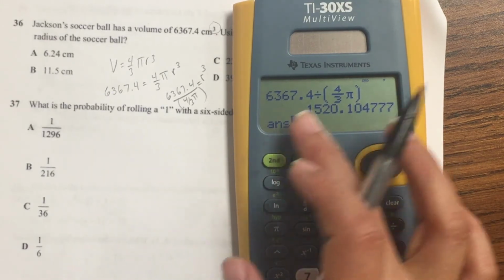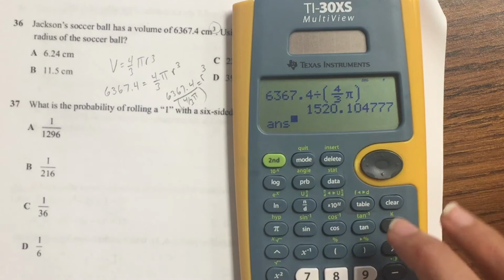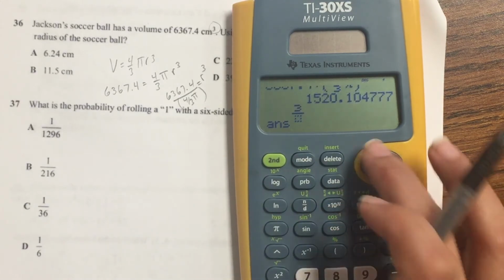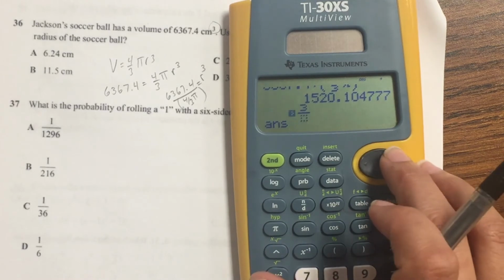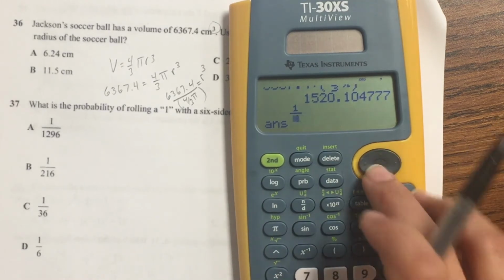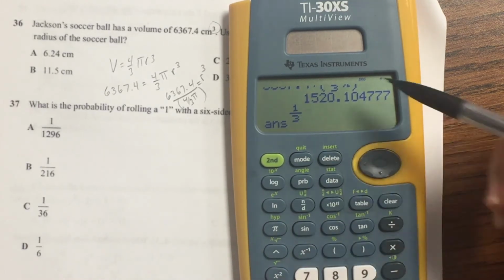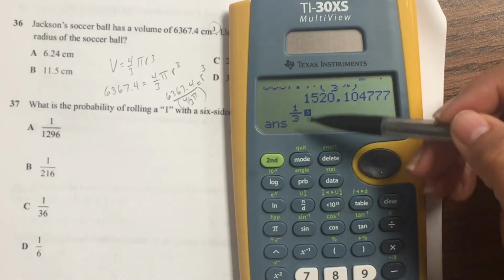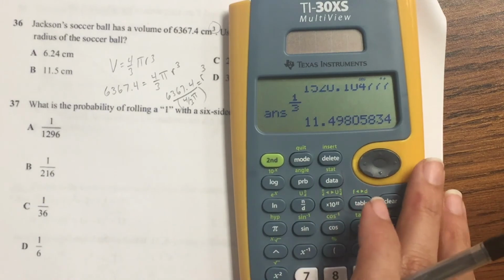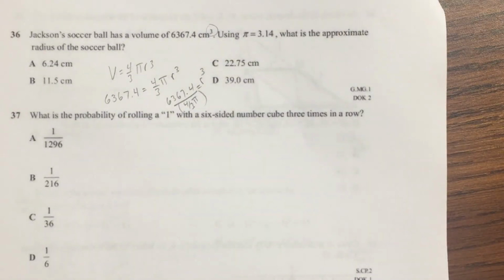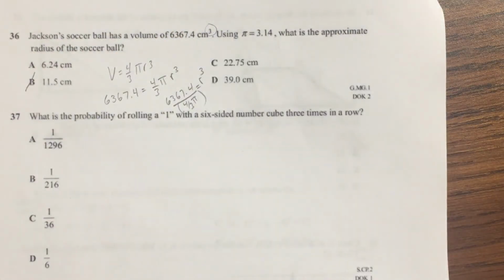You know how cubed you'd be raised to the power of 3? Well, cube root is raised to the fraction of that. So it'll be 1 over 3. How do I go back there? There. 1 over 3. So if it is cubed, it'll be to the power of 3. To the cube root, it's as a fraction, 1 over 3. So 11.49, which rounds to 11.5.